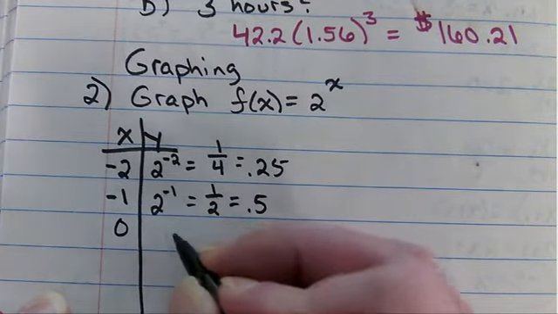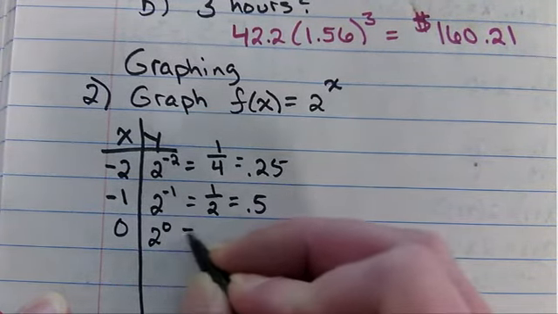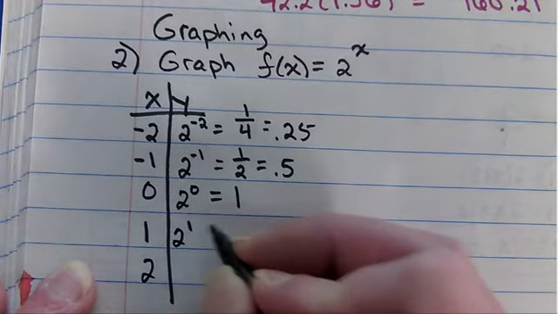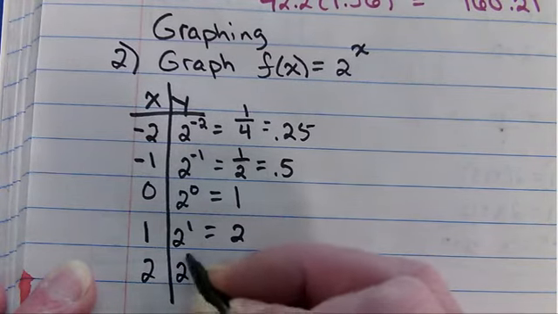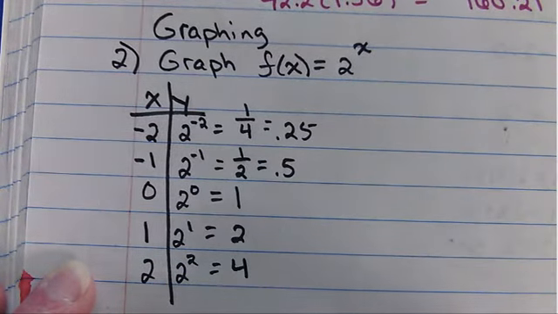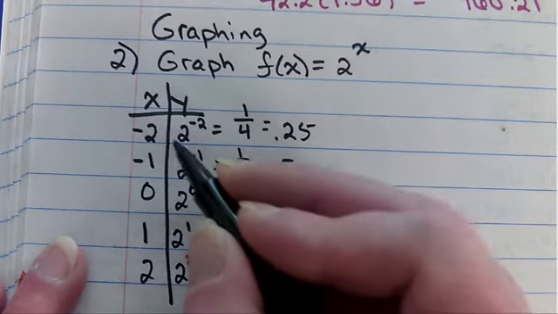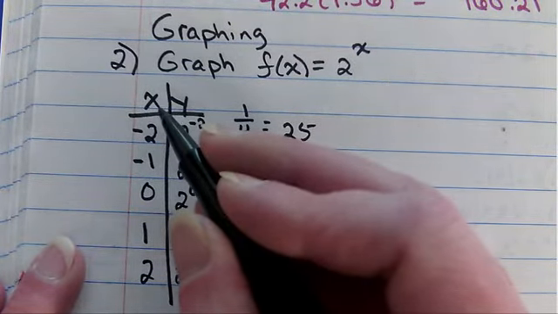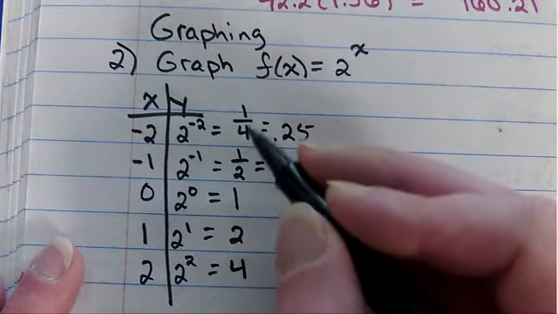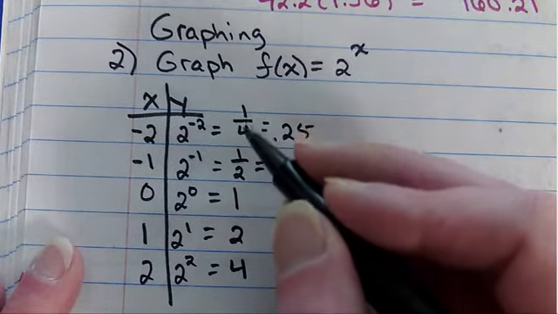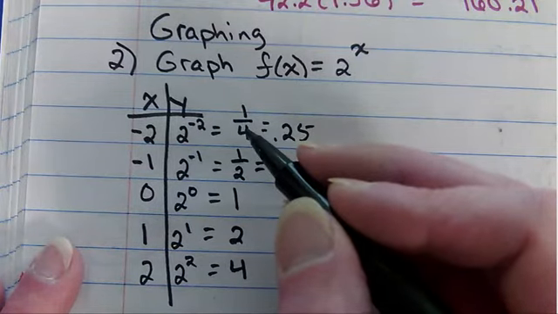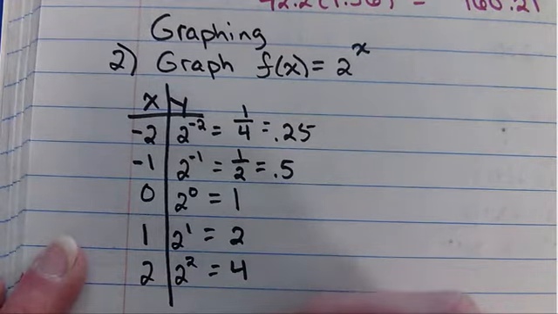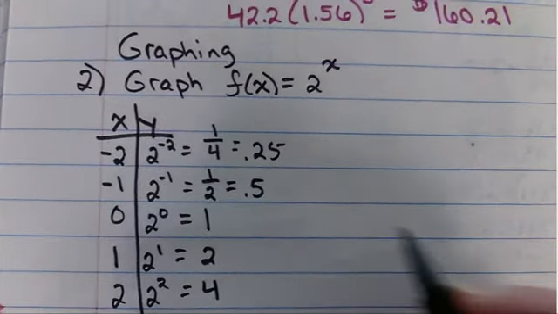2 to the 0 power is 1. 2 to the first power is 2. Then 2 squared is 4. Now, as I go further and further this way and get more and more negative x values, I'm going to get fractions. And they're going to be really, really tiny fractions. So these are all reciprocals of what I have here. And as I go this way, it's going to get bigger and bigger and bigger really, really fast.